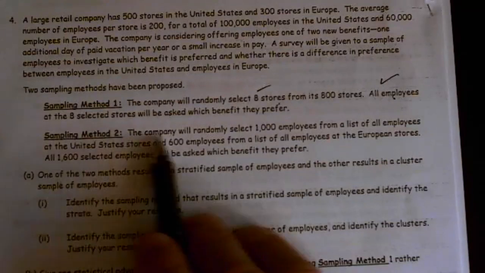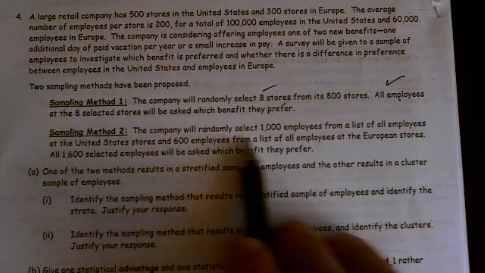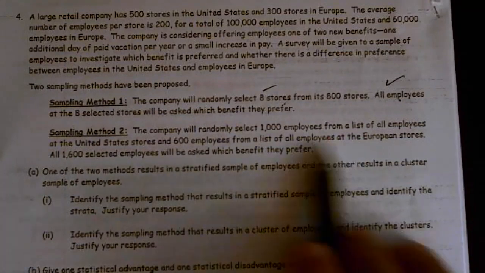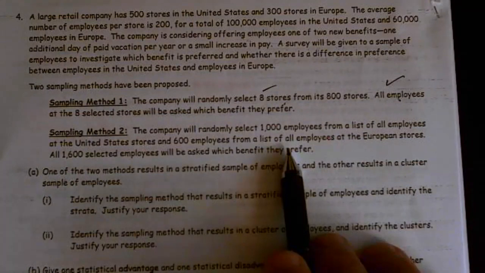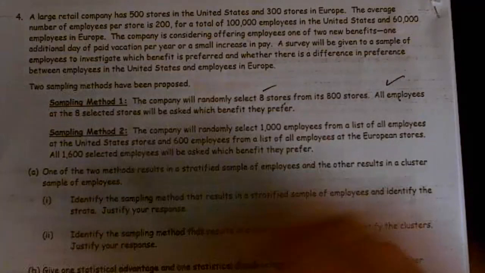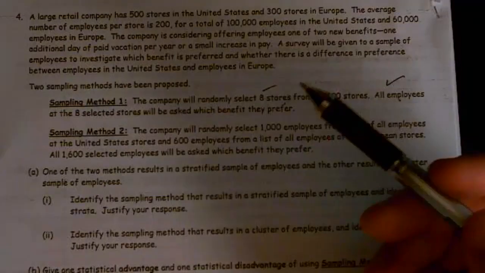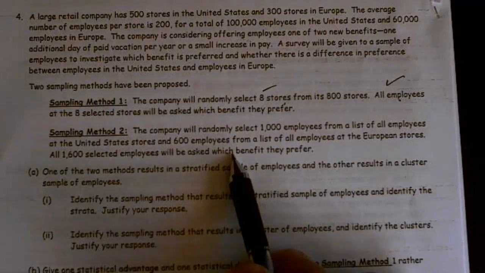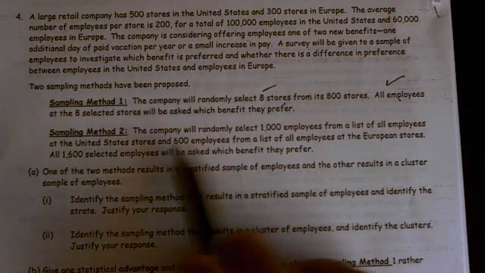Sampling method 2, the company will randomly select 1,000 employees from a list of all employees at the United States and 600 employees from a list of all employees at the European. So here we're broken down into 2 groups. So once you're broken into groups, it's either going to be stratified or cluster. In this case, broken down by US and Europe. And we randomly select employees from each group.